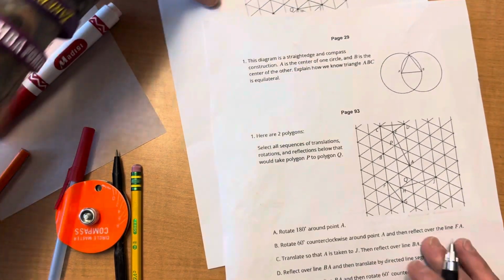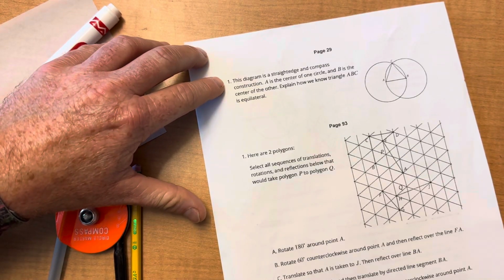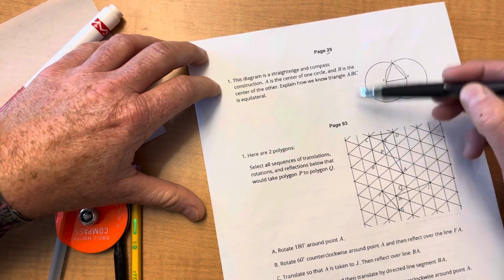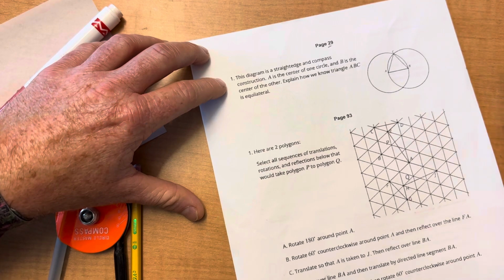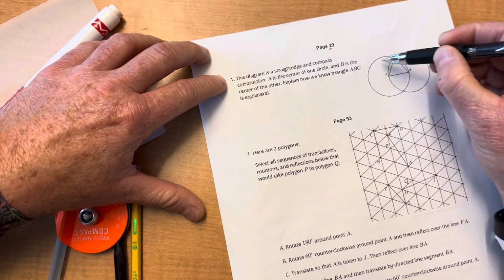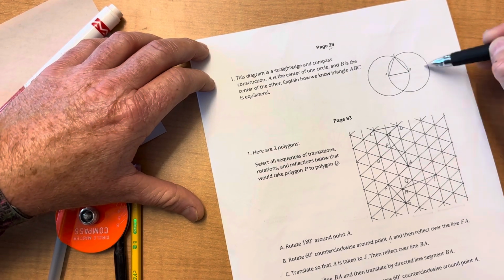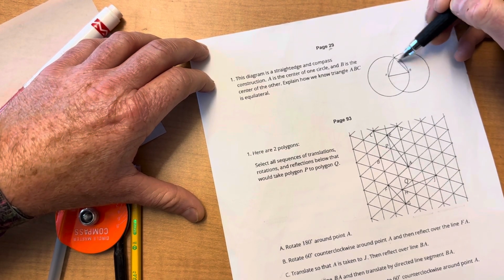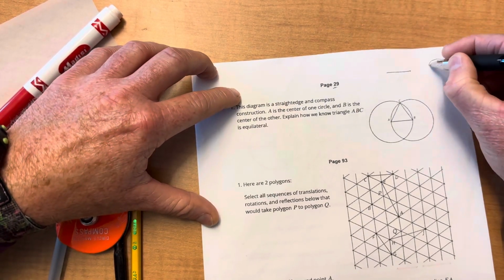Okay, let's move on to the next. Page 29. So this is practice problem number 1, and it says on page 29, this diagram is a straight edge, see those straight lines, and compass construction. So that means the circles are perfect, the lines are straight, they're not hand drawn like that, and my circles are not like this.